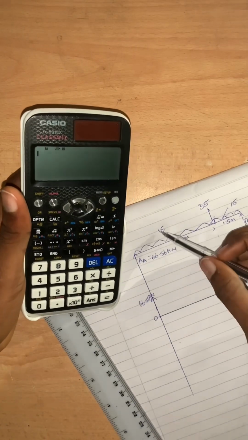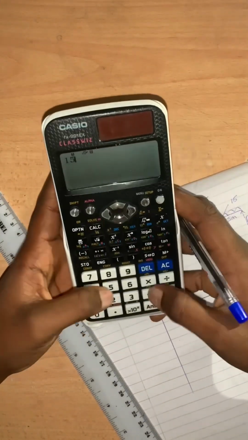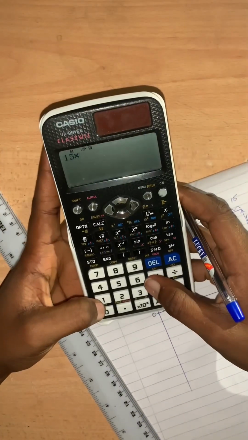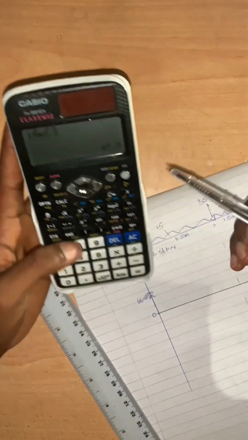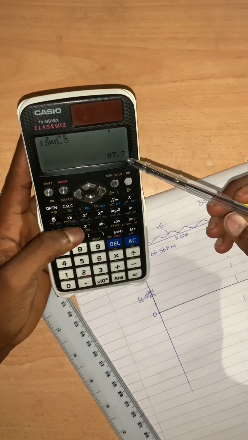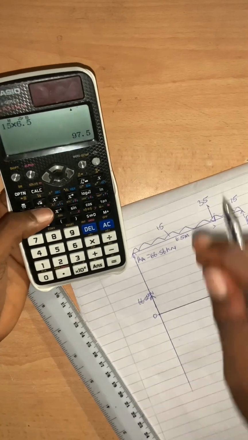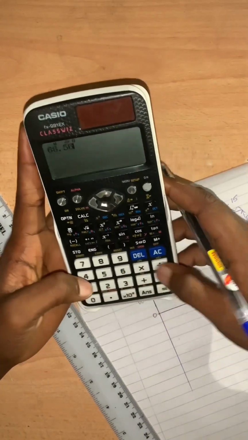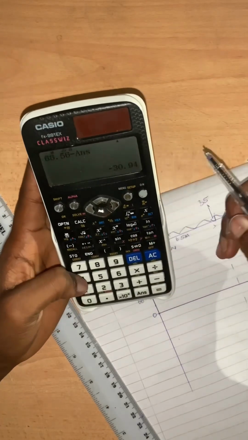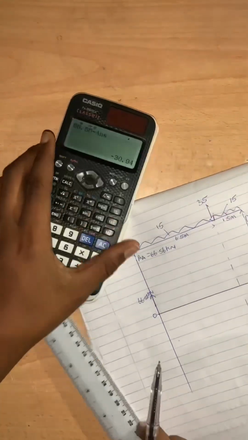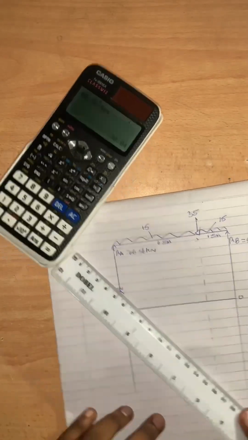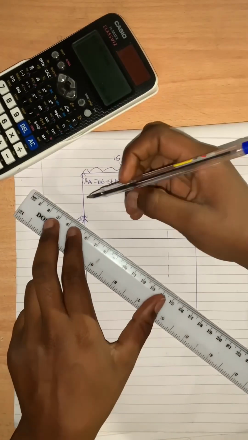So we are going to do 15 times 6.5, which is going to give us 97.5. So this is 66.56 going down by 97.5. So 66.56 minus that answer, we are going to get minus 30.94. So I'm just going to take this and take it down.